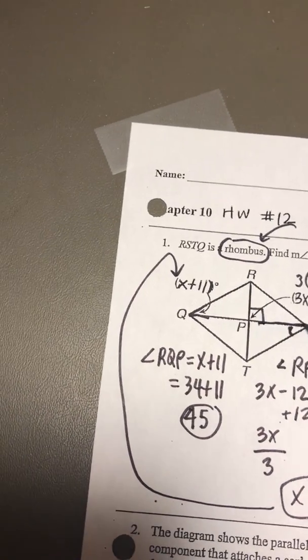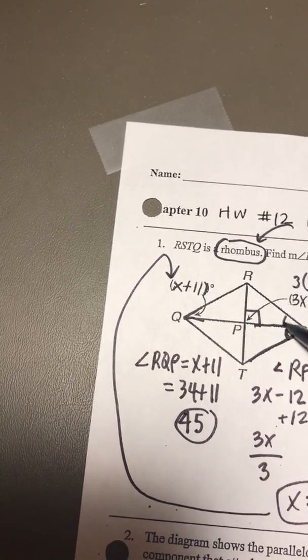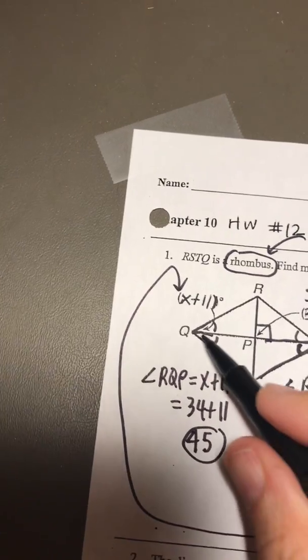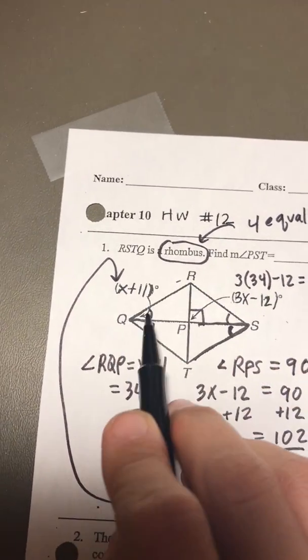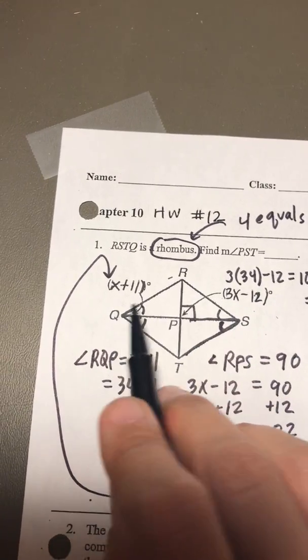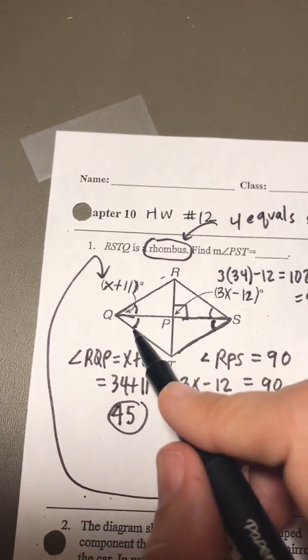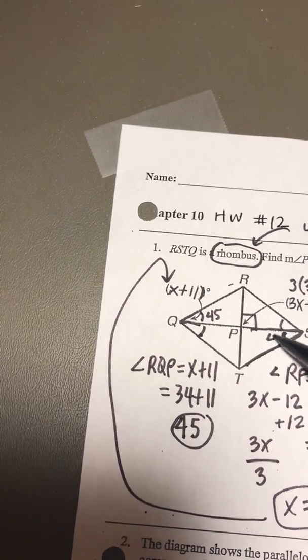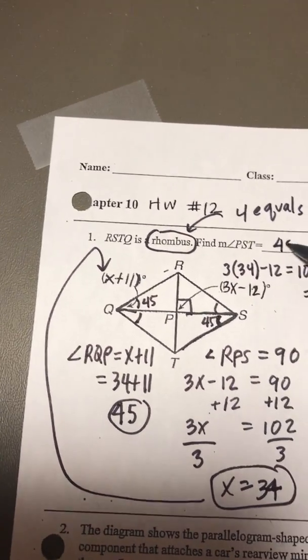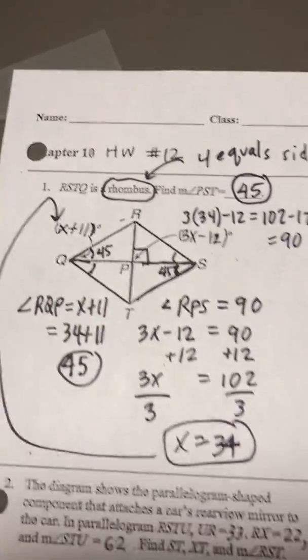Okay, so we notice that all of these angles out on the edges are equal to each other. This angle, if I folded it hot dog, or this angle, if I fold it hamburger. So all 4 of these are equal. So if I know that this is 45 degrees, then I know that this one's 45 degrees. So that one has to be 45 degrees. All right? Okay. Question 2.